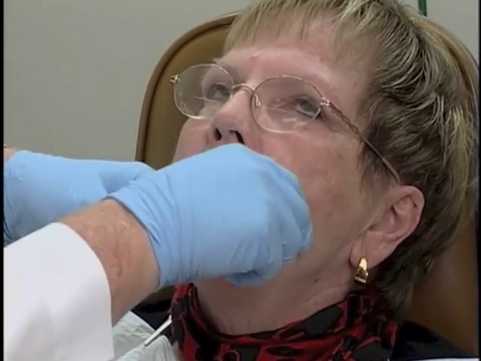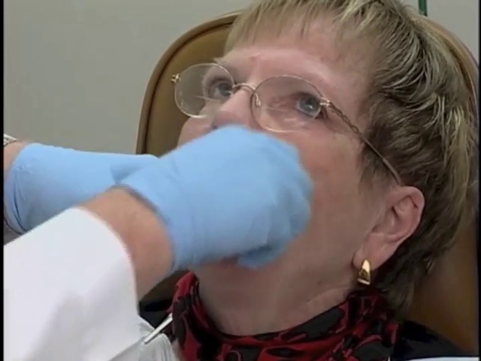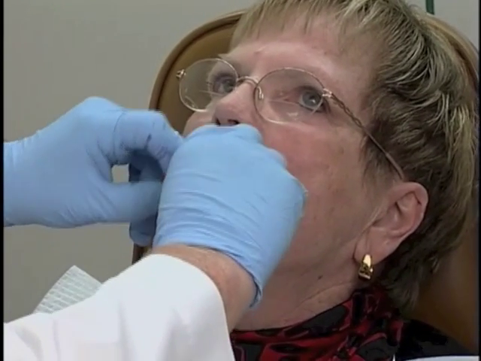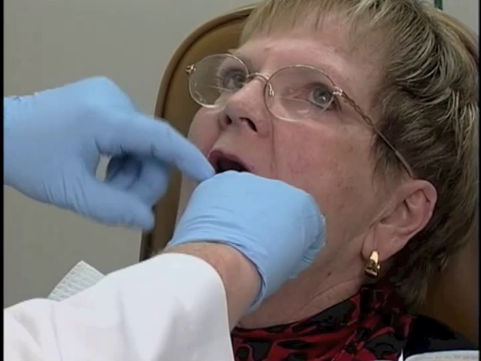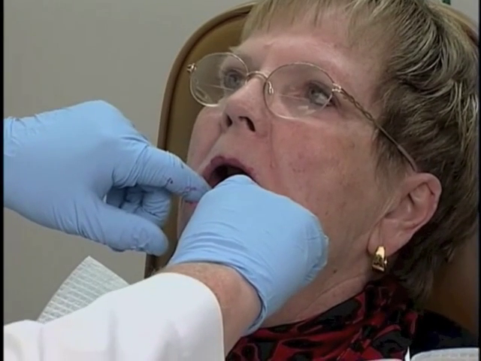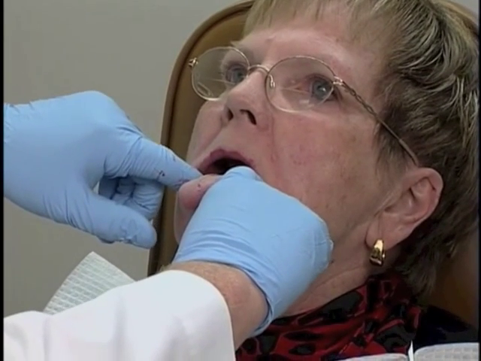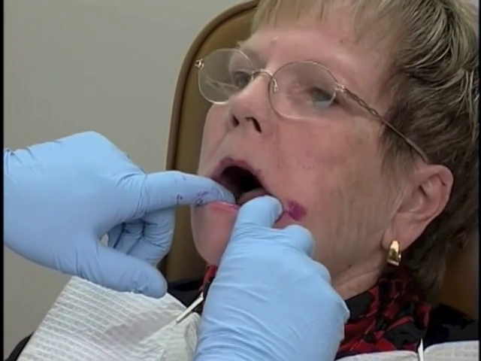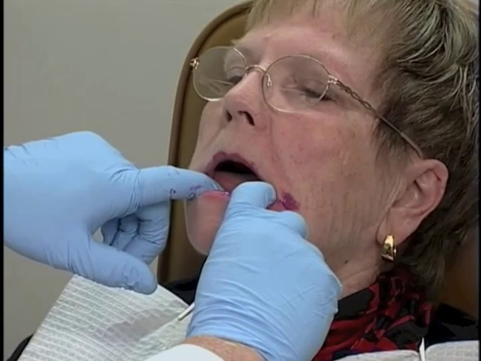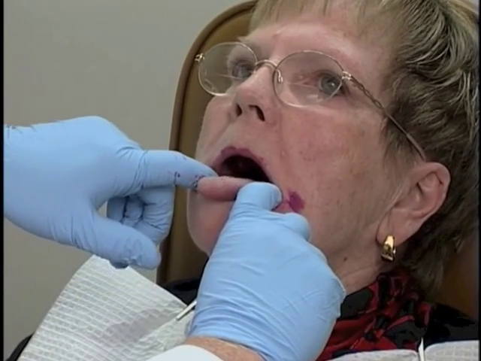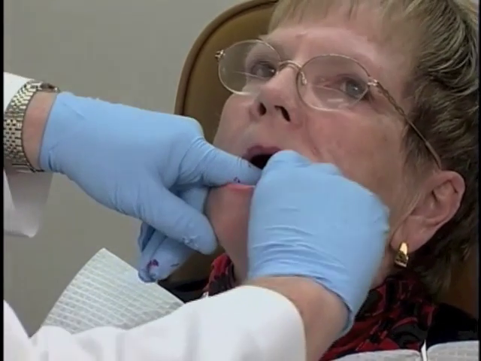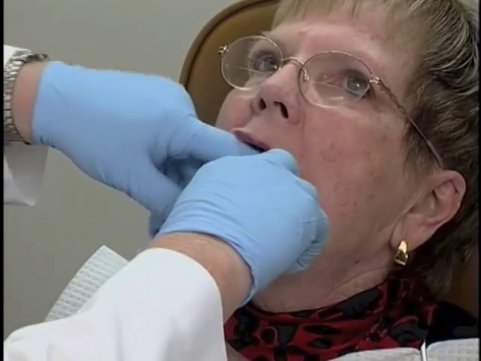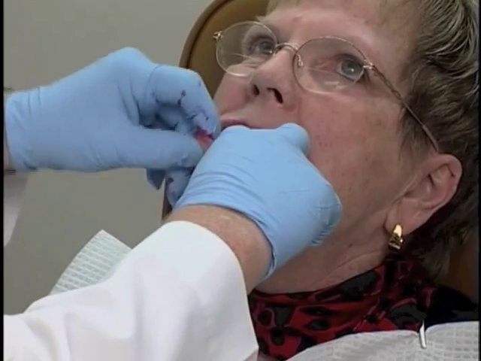And now I'm going to border mold continuously each buccal, the labial, and the lingual. Now put the tip of your tongue straight out at me. Put it into your left cheek, into the right cheek, straight out again. Now just let it relax on top of it. And I usually do this continuously until I feel that the material is no longer going to run.